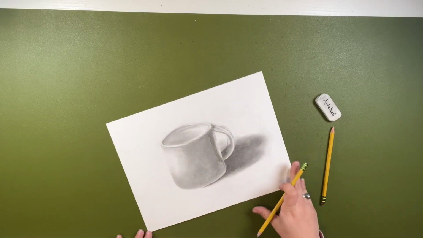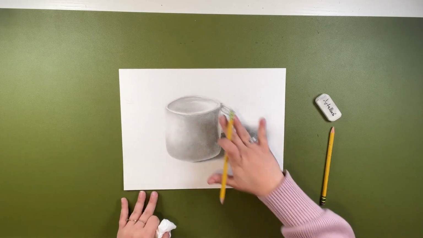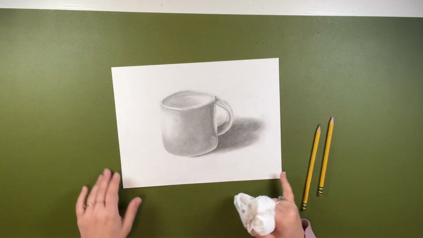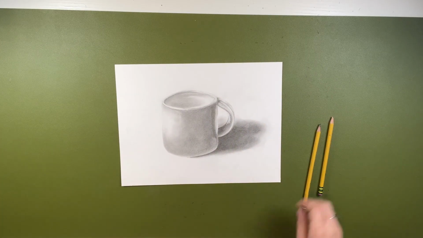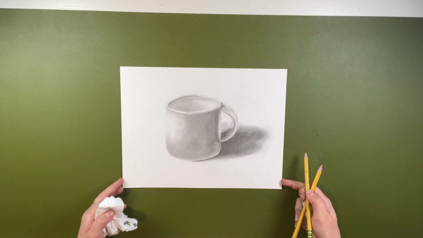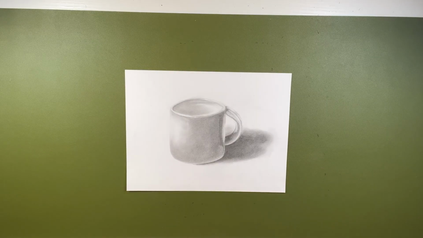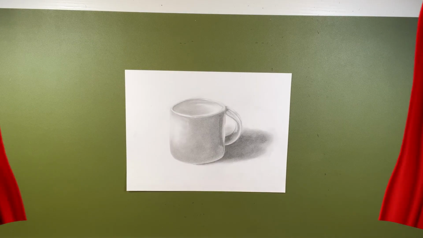And just like that, I've made a simple object value drawing. When it's your turn to create, take your time, build your values gradually, and don't forget to step back and make adjustments.